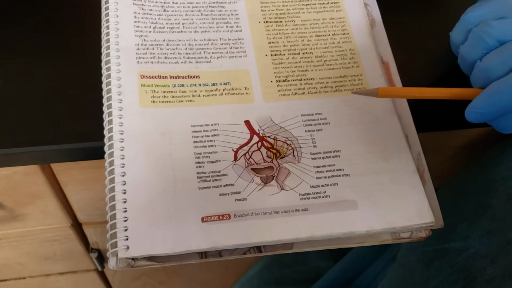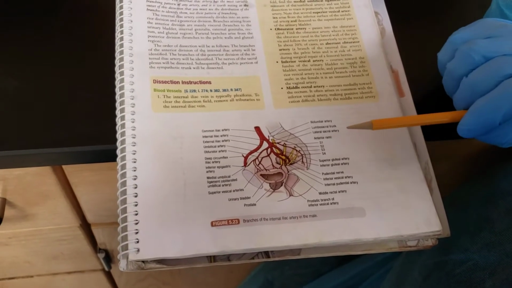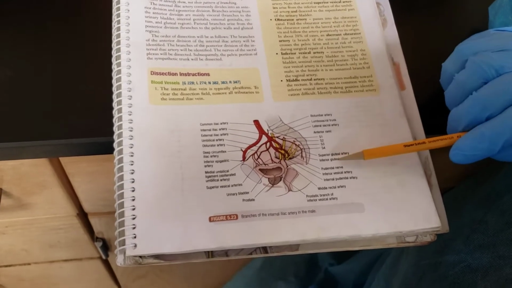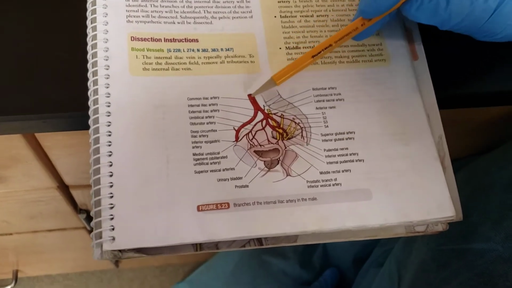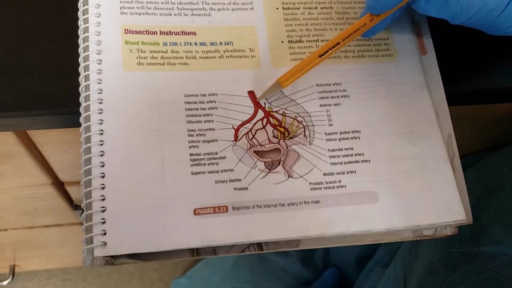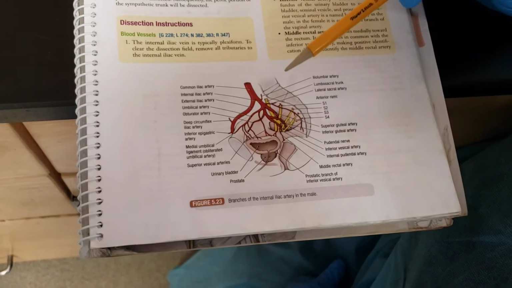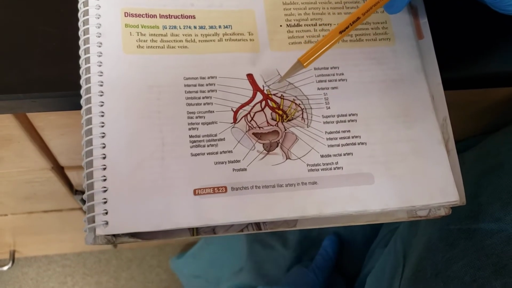This video is going to be about the arteries of the pelvis using a model. First, we're going to look at the diagram in Grant's Dissector. Here's the common iliac artery, which branches into external iliac and internal iliac. So we're going to look at the branches of the internal iliac.